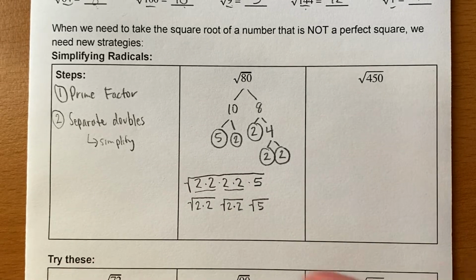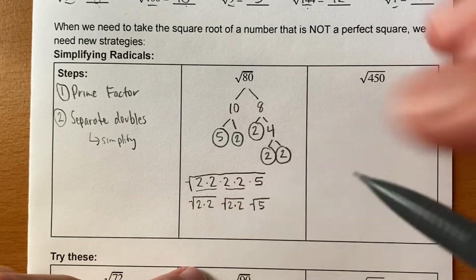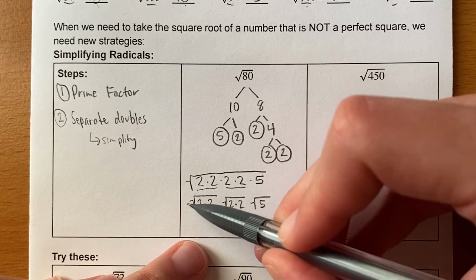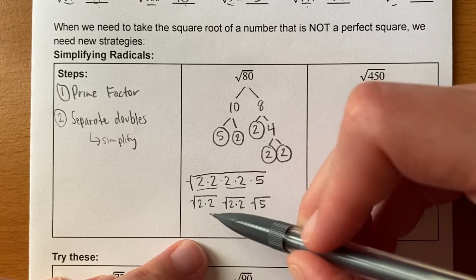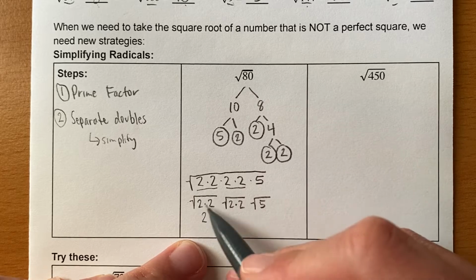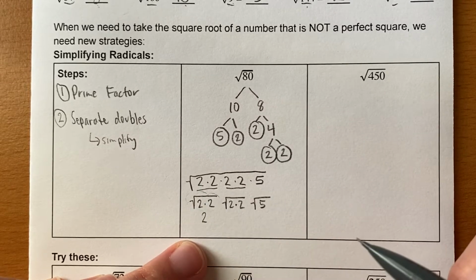Now, here's the thing. See this right here? This is 2 times 2. That's 4, right? And then there's a radical sign. There's a square root sign. So what's the square root of 4? Well, the square root of 4 is just 2, right? This is just all this. That's just the number 2, right?